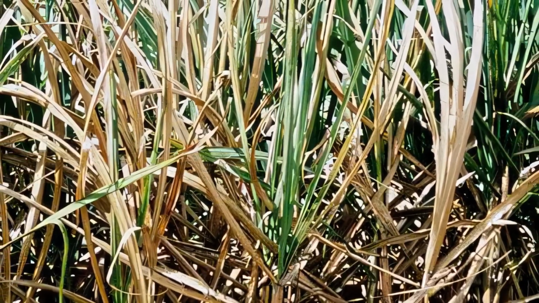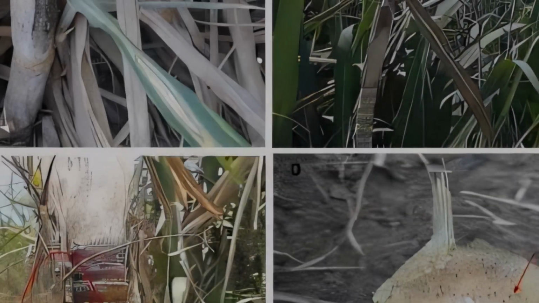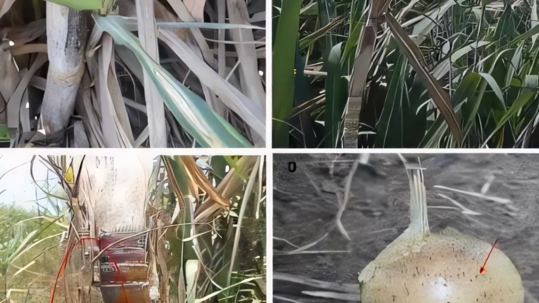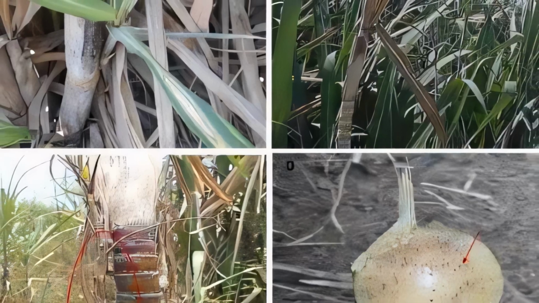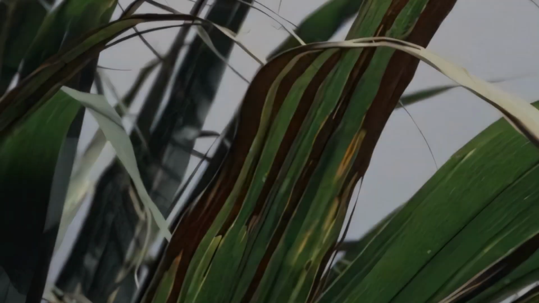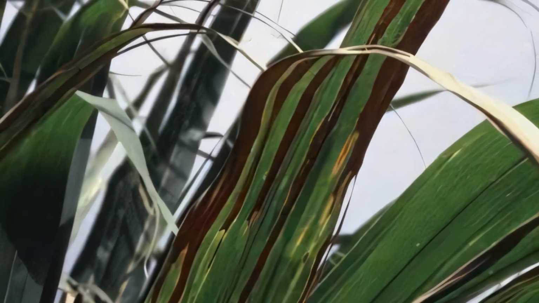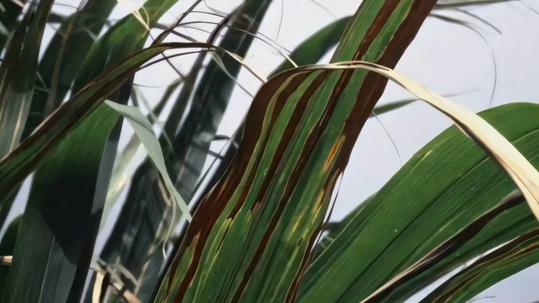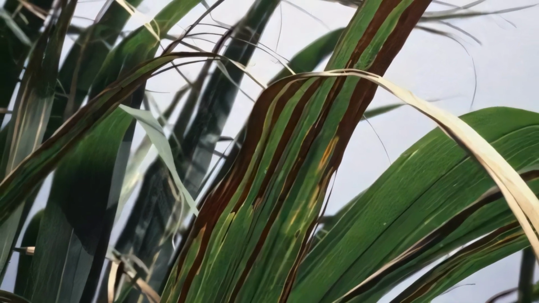Hot water treatment can help reduce bacterial contamination in sugarcane planting material when performed correctly. One approach is to immerse selected stalks or cuttings in water at approximately 50 degrees Celsius for about 3 hours. However, temperature and treatment duration must be carefully controlled to avoid damaging the planting material.